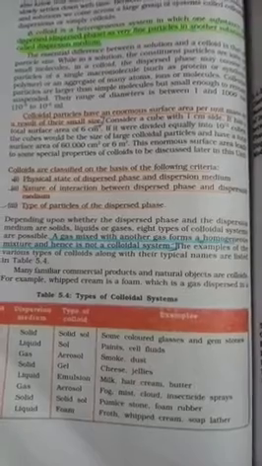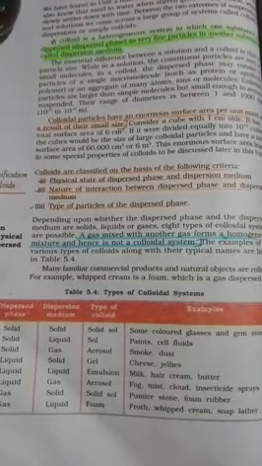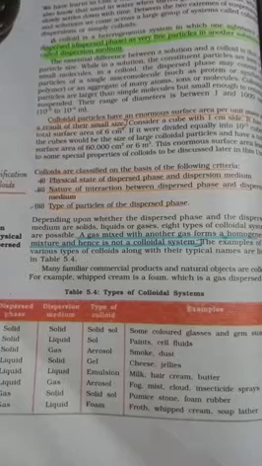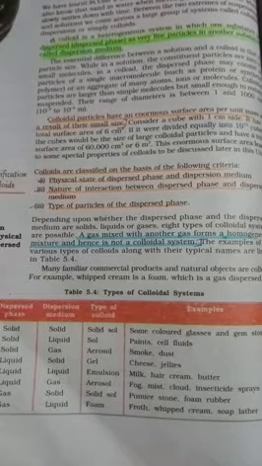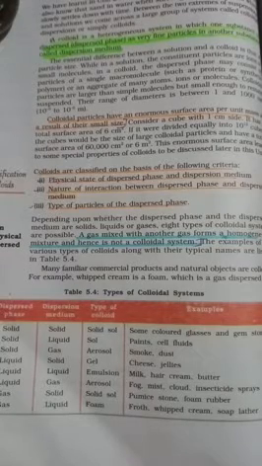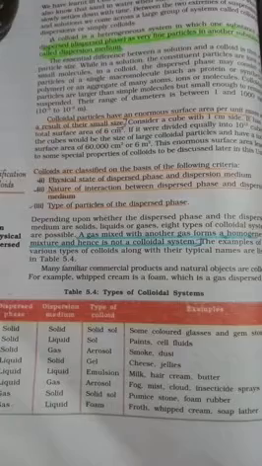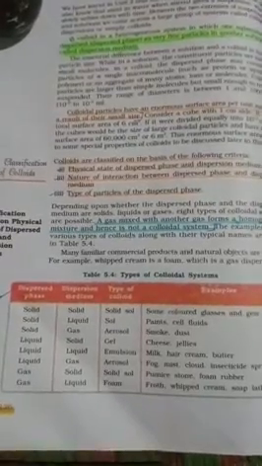Now we will go to the classification of colloids. Colloids are classified on the basis of the following criteria. Number one, physical state of the dispersed phase or dispersion medium. Number two, nature of the interaction between the dispersed phase and dispersion medium. Third point, type of the particles of the dispersed phase. So based on these three criteria we can classify colloids.